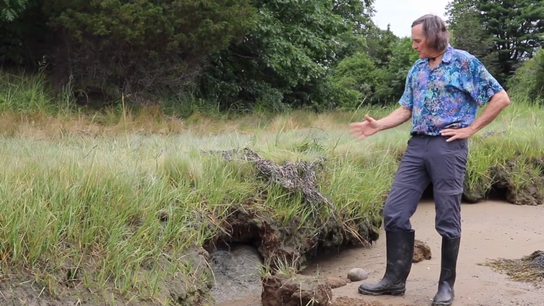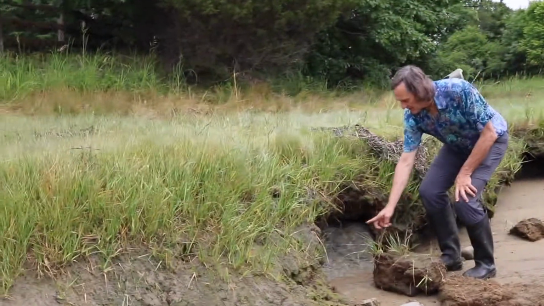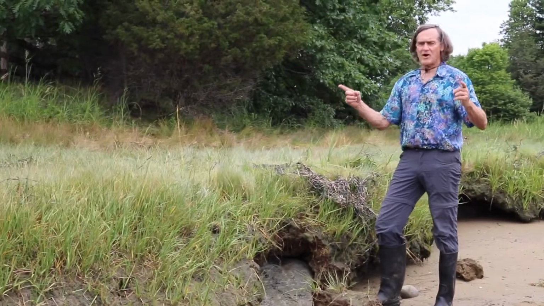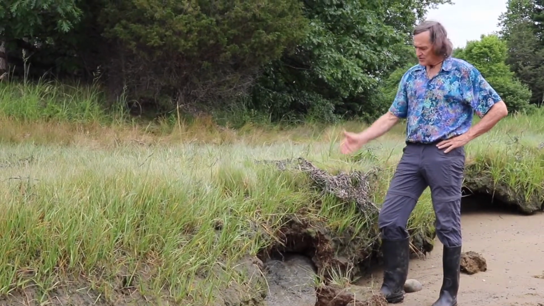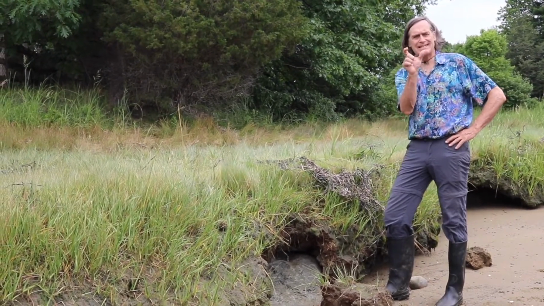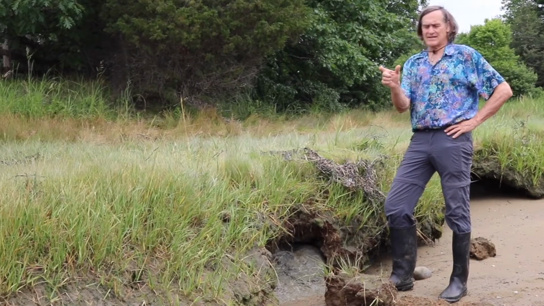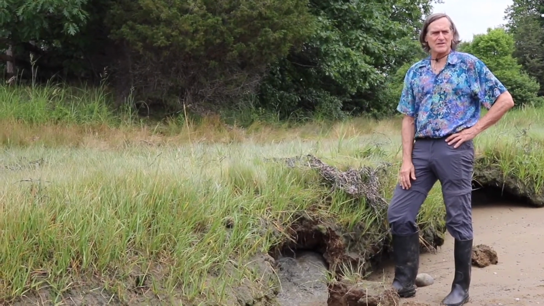So what we typically do to monitor the erosion is we'll drive in horizontal pieces of rebar 2 feet or 3 feet long. We'll put them in flush with the marsh, and then after a few weeks, months, or years, we'll come out and read how much is exposed. That would then give you the erosion rate, the amount of exposure divided by the time that you had in between readings.